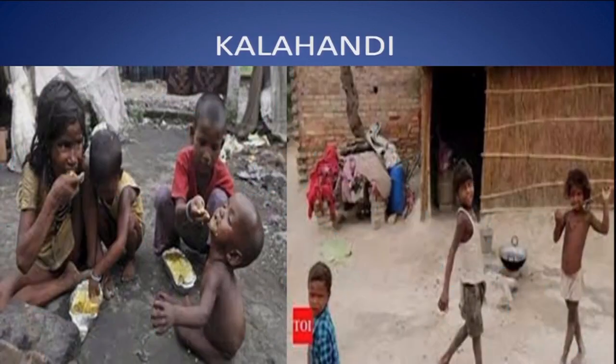There are places like Kalahandi and Kasipur in Odisha where people are dying because of starvation. You see the image, Kasipur. Then Kalahandi. This is the image of Kalahandi. See how the small children are eating. They are not getting proper food, and particularly they are not getting nutritious food. So a large number of people are dying today also in these parts of Kalahandi and Kasipur of Odisha.